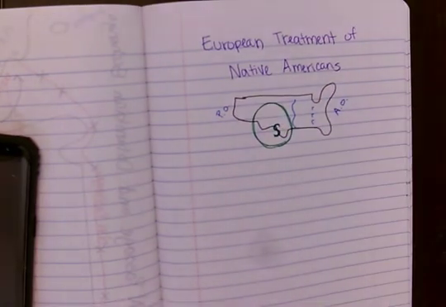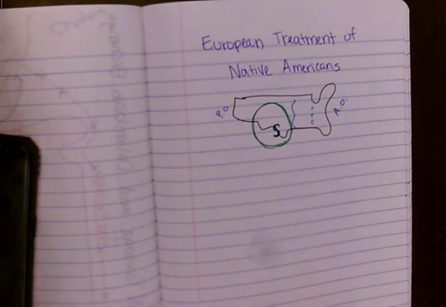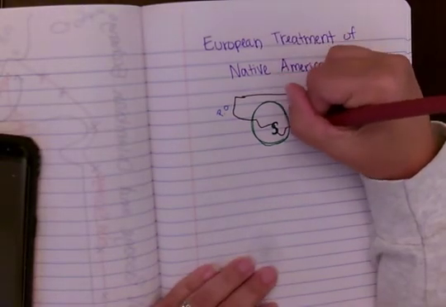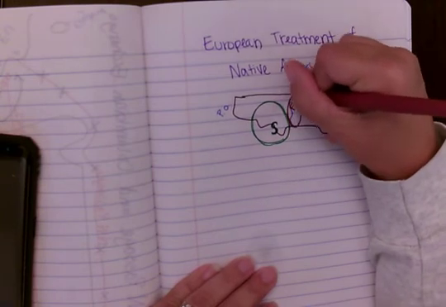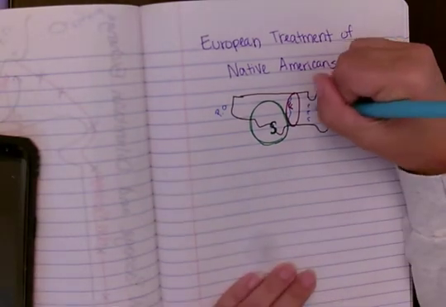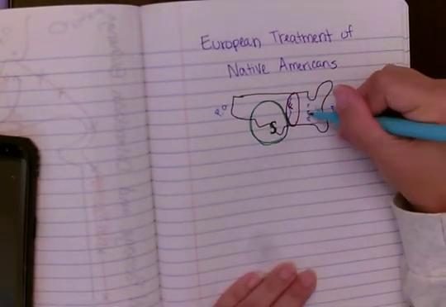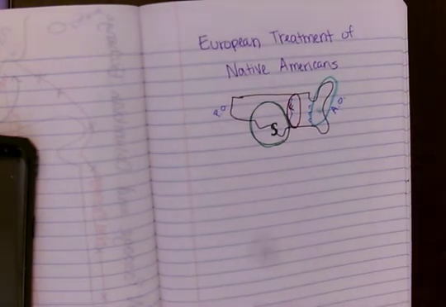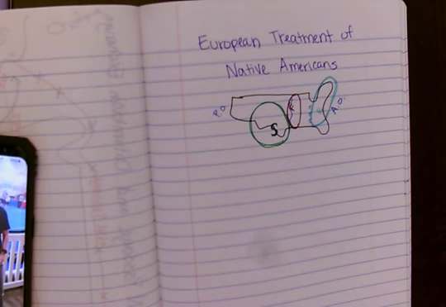And then where is it that my French go? Parlez-vous français? My French are going to come near the Mississippi River, kind of right in the center. Here's my French coming into this area. And my English are going to come right here on the East Coast. So there's my E for English. I have my Spanish, my French, and my English. What we need to recognize is how each of those groups treated the Native Americans that they came in contact with.